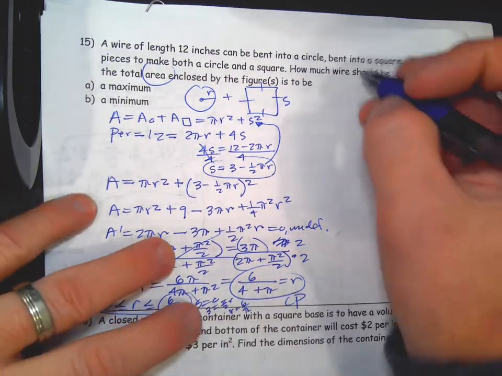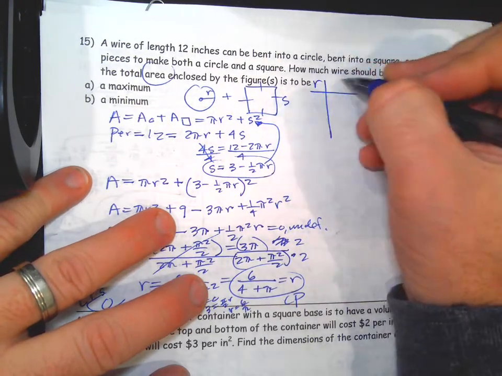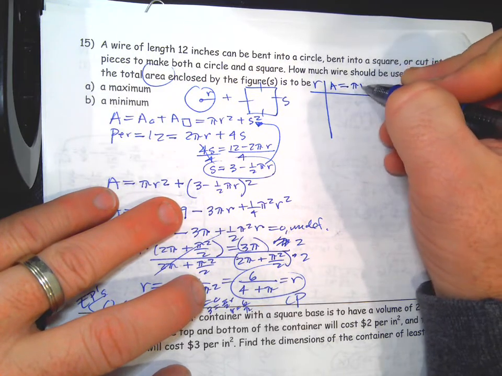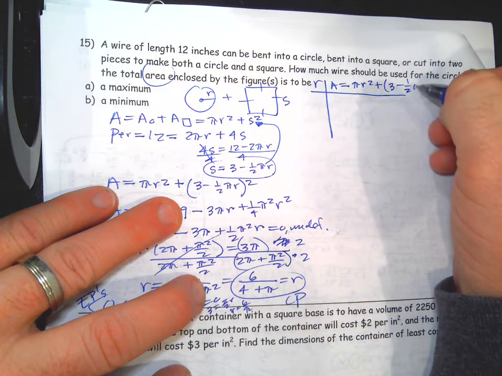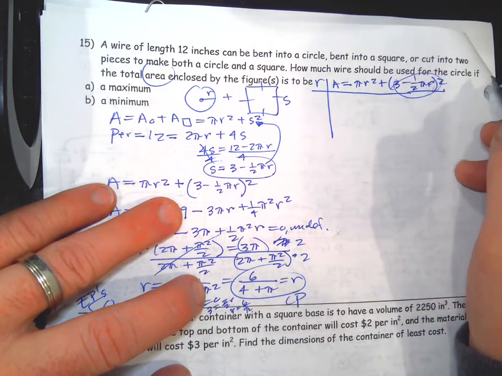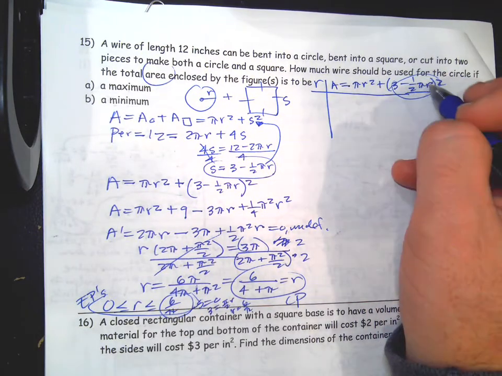So we're going to make a table. Even though this is slightly ugly, it's still going to be better to make the table. And I'm going to write down this factored version because I just feel like it'll break the work down. And also, these are the sides of our square. Now, it says how much wire should be used for the circle.